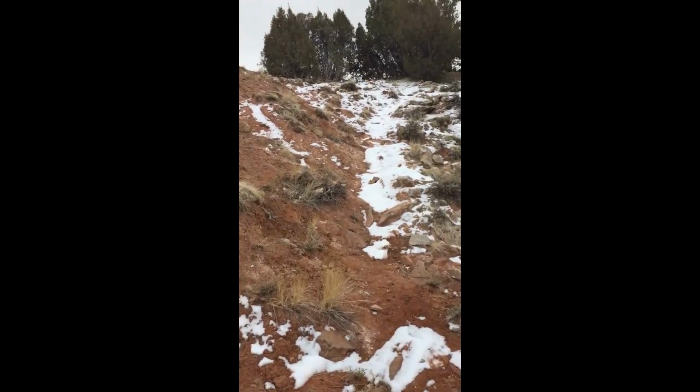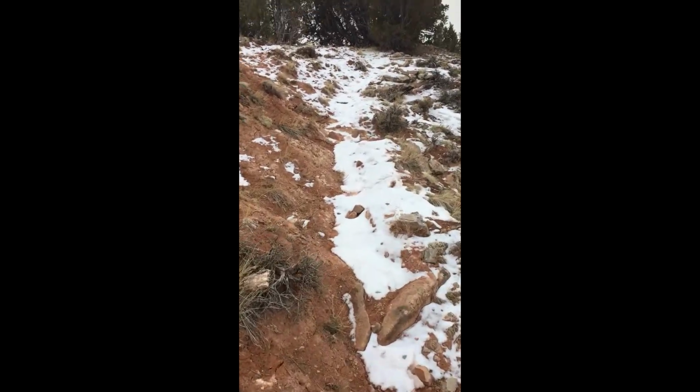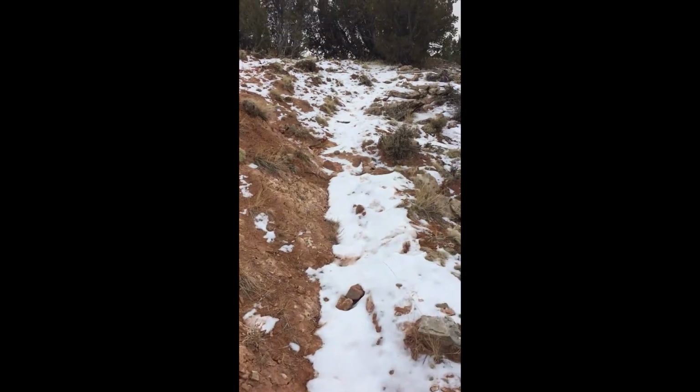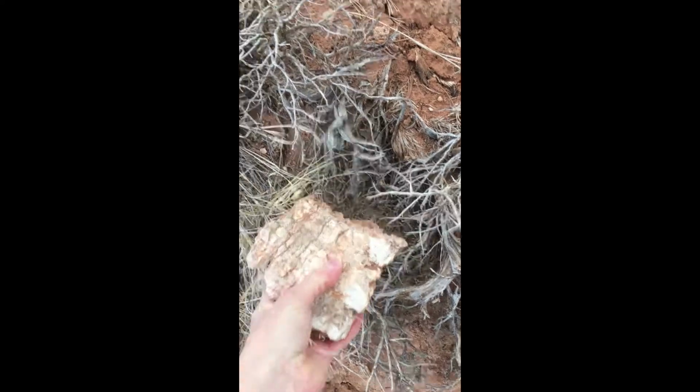This is very likely right on the contact between the two formations. Gypsum Spring Formation on the left, Nugget Sandstone on the right. Here's a piece of gypsum.